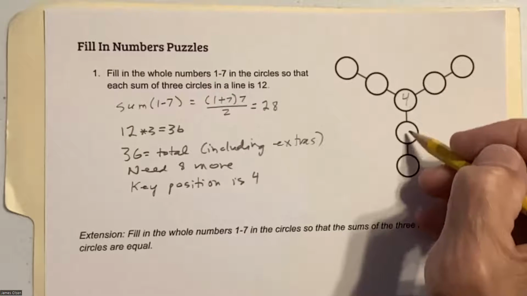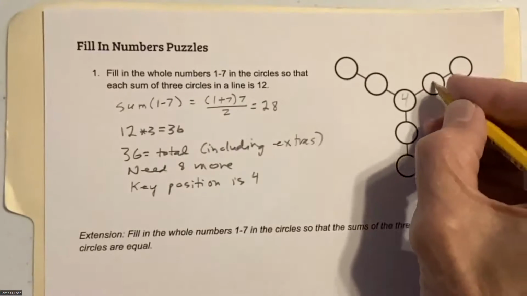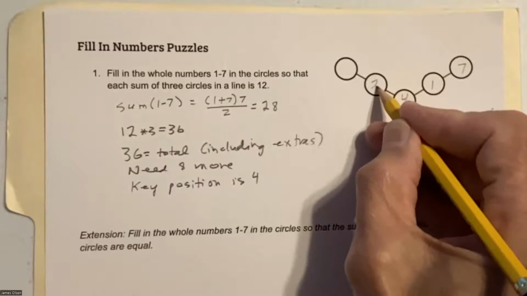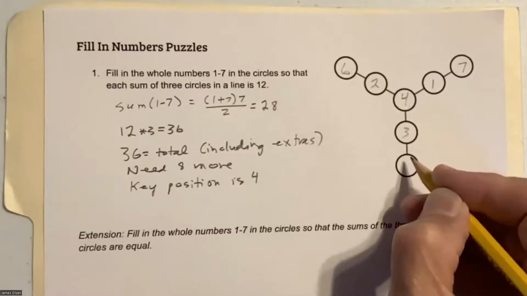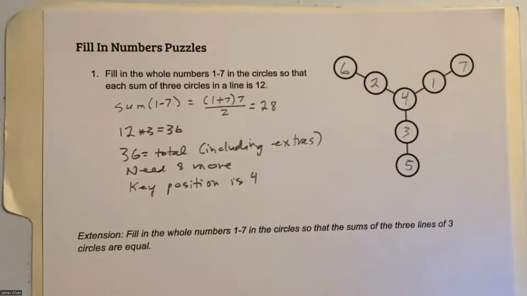I need to have 8 here, 8 here, and 8 here, and you can kind of see the symmetry. Here's 1 and 7, 2 and 6, and 3 and 5. And I know that that is the only solution.